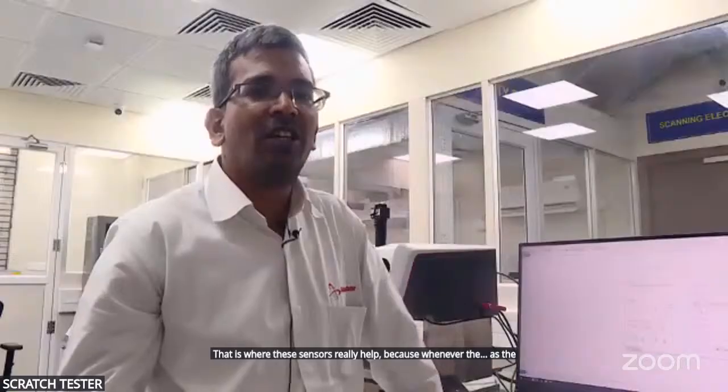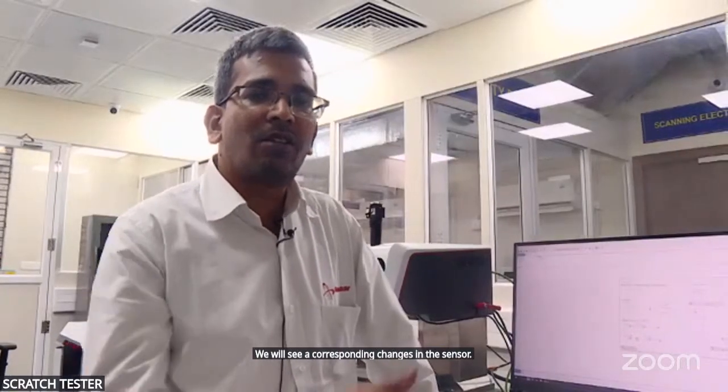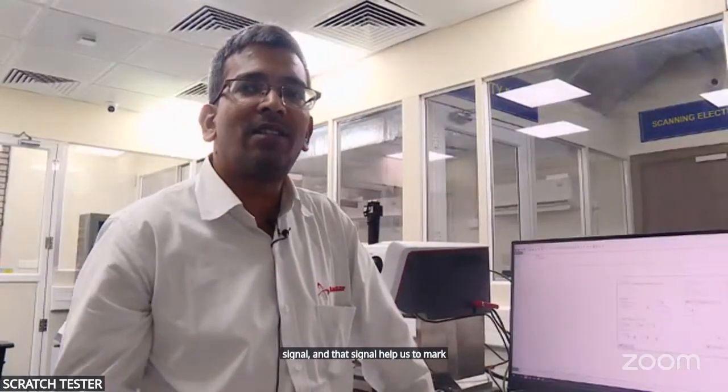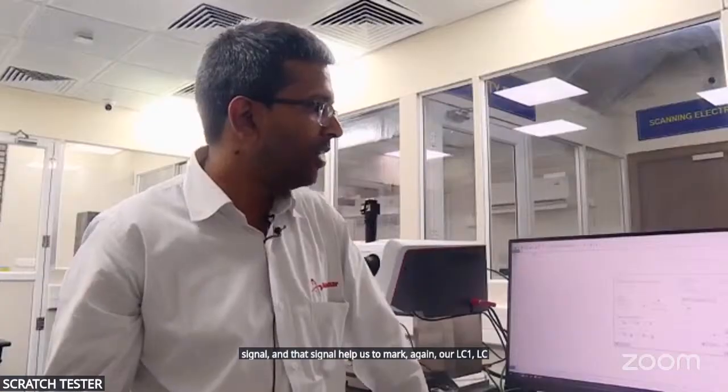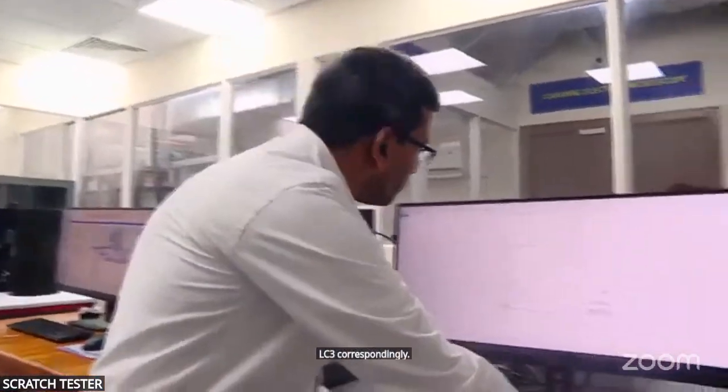That is where these sensors really help, because as things change, we will see corresponding changes in the sensor signal, and that signal helps us mark our LC1, LC2 and LC3 correspondingly.